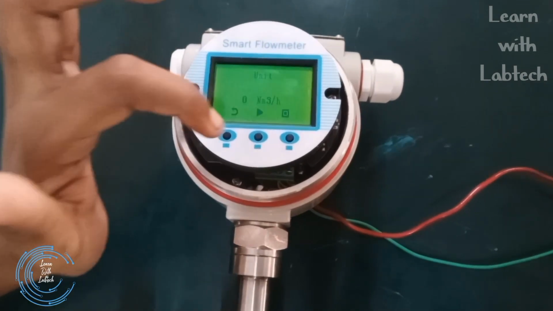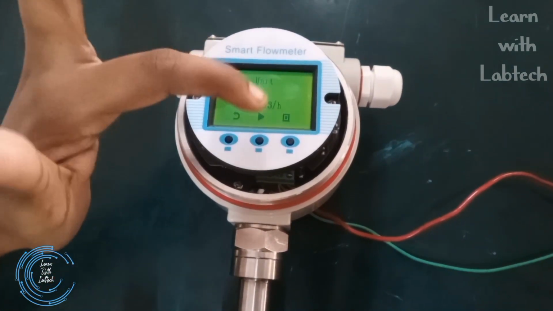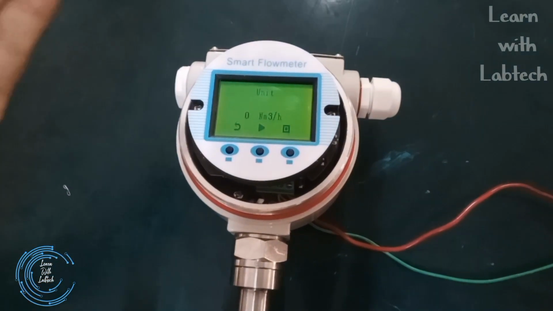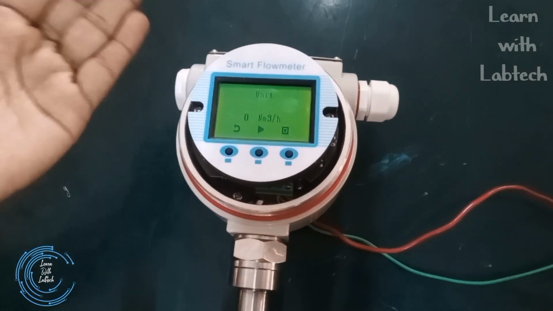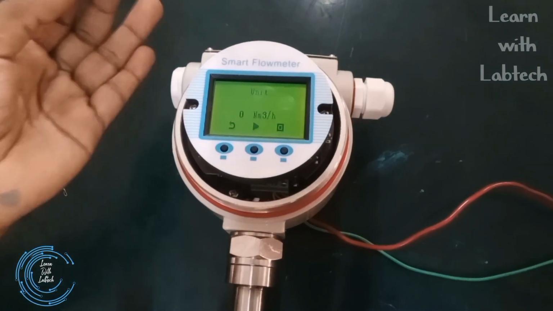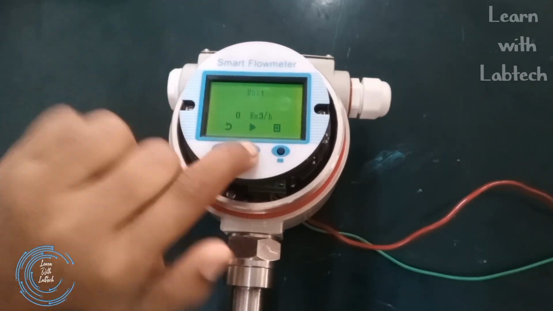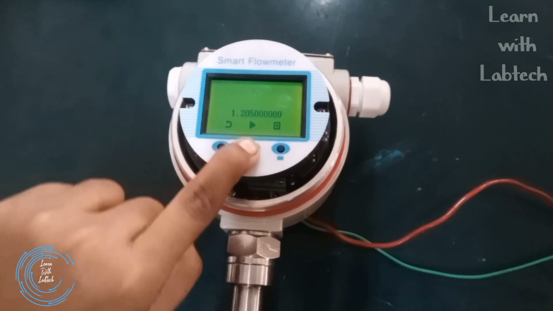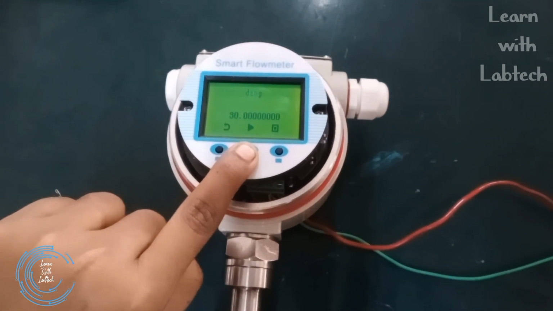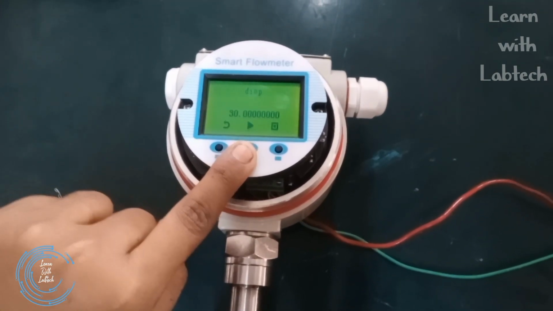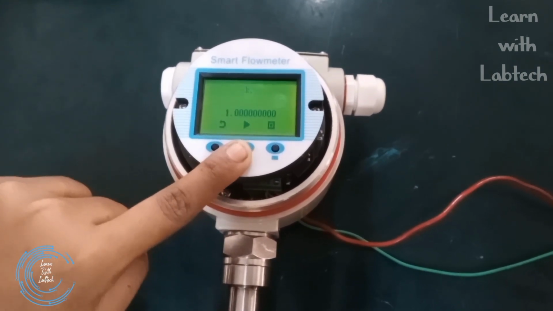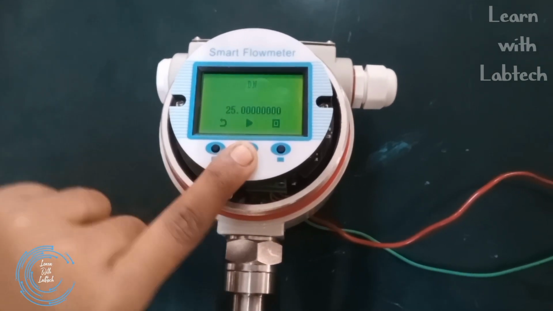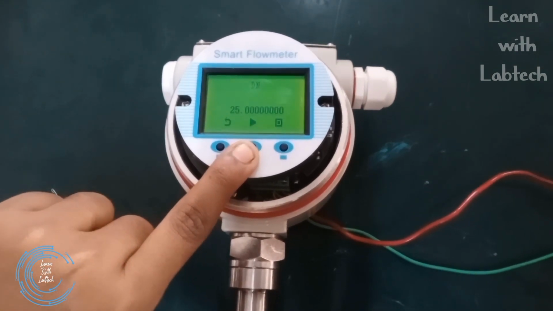Unit displays in Newton meter cube per hour for instant flow, and you can set it depending on need, like Newton meter cube per meter, kg per hour, kg per meter. In that way, you can set, and this is minimum K value, maximum value, and then damping. Damping you can set within 0 to 500 seconds, and this is diameter. So I've told that this thermal gas mass flow meter is 1 inch. That's DN25.